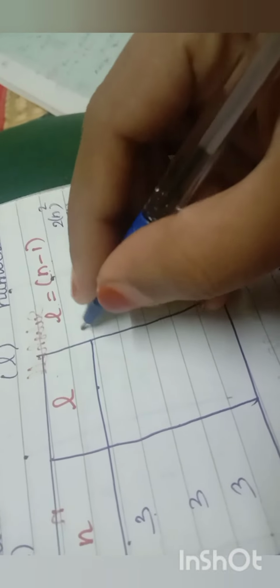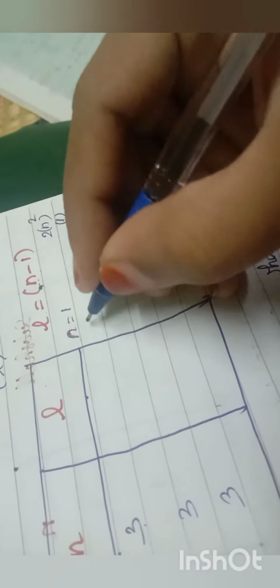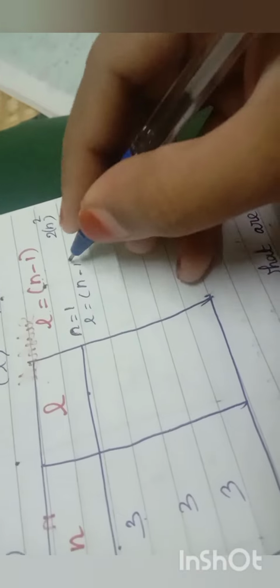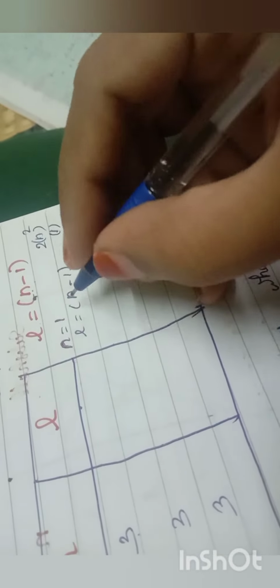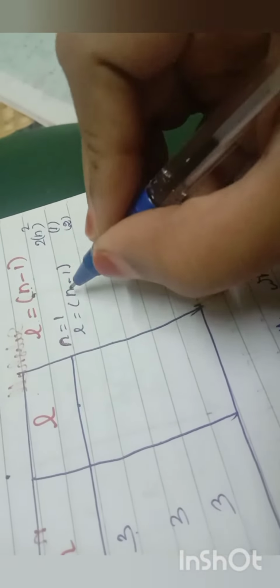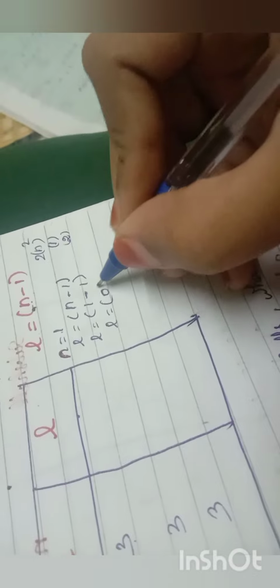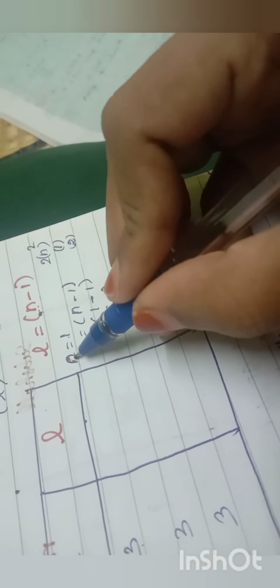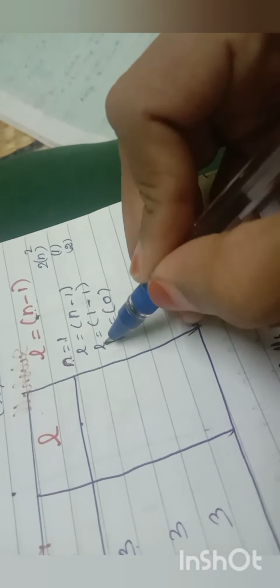First, we will write n is equal to 1 in this formula. L is equal to n minus 1. This is the formula. Here, instead of this n, we are going to write 1. So l is equal to 1 minus 1, so l is equal to 0. If we write the n value 1, we will get the l value 0. So you have to write 0 here.